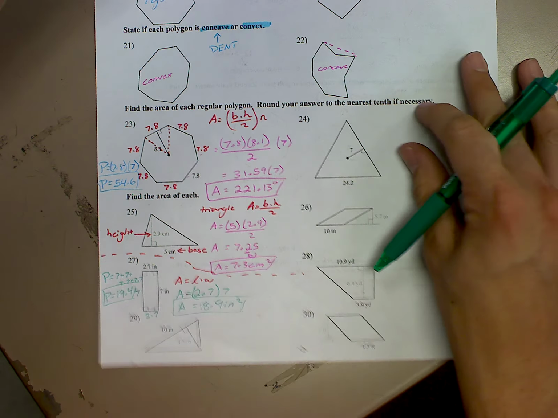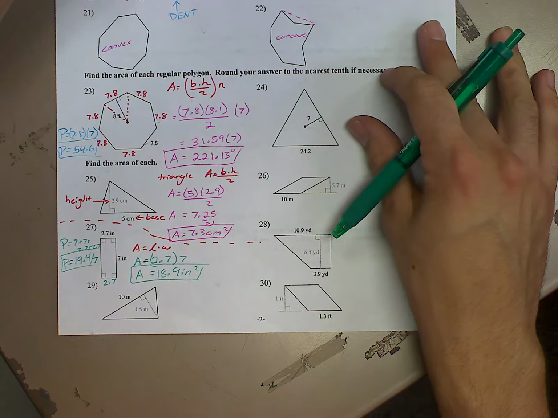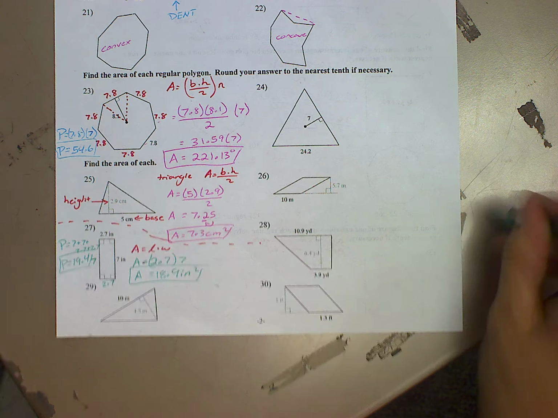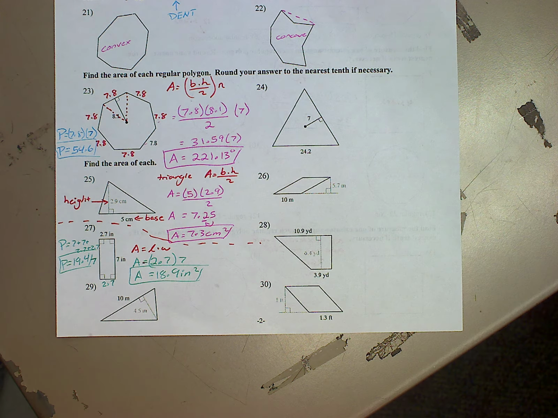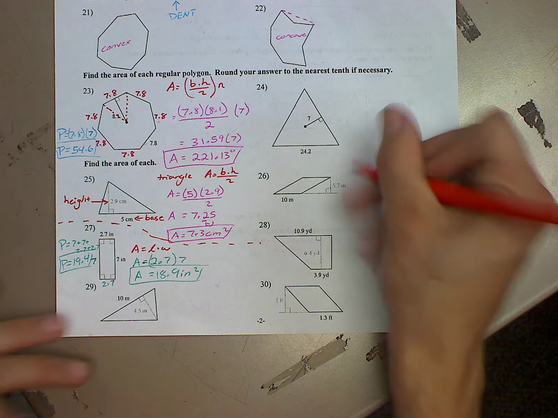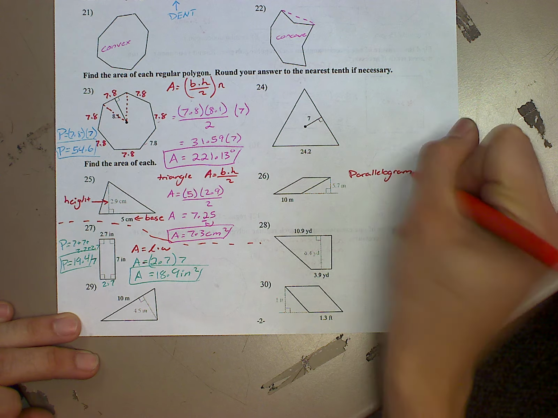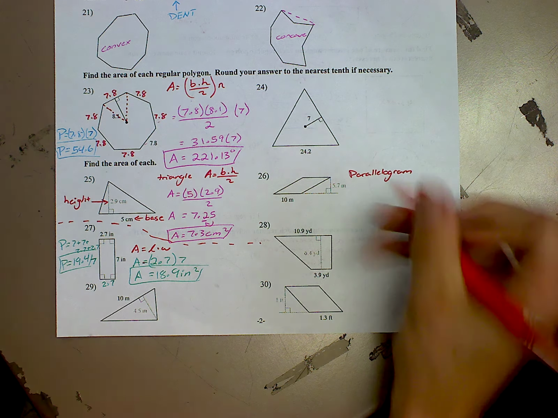Number 29, I'll skip since it's a triangle again, but I'll do one more. 26 and 28, I'll do both because they're both different. 26 is a parallelogram.